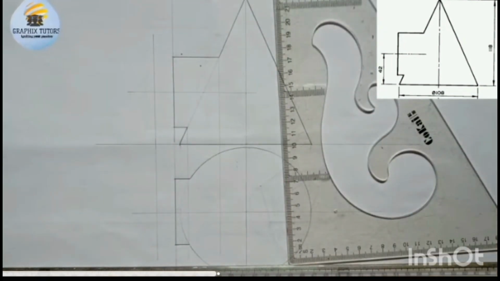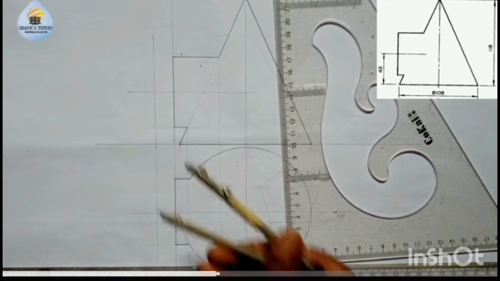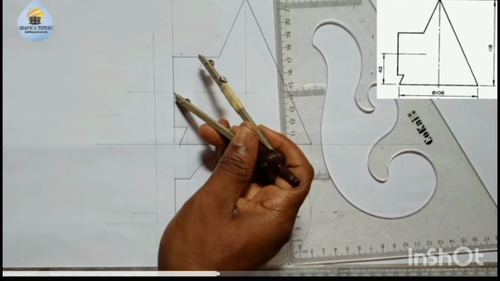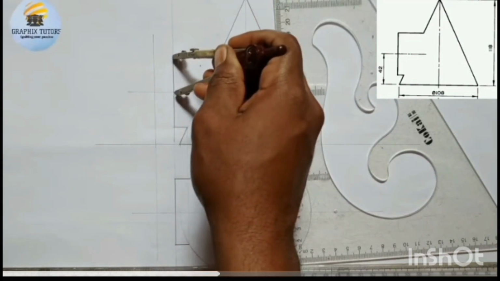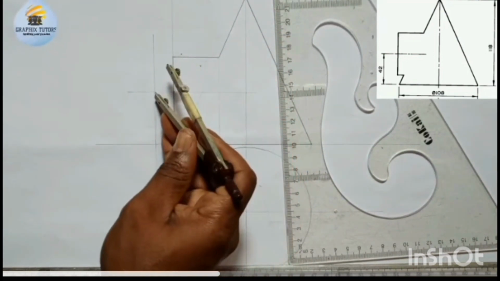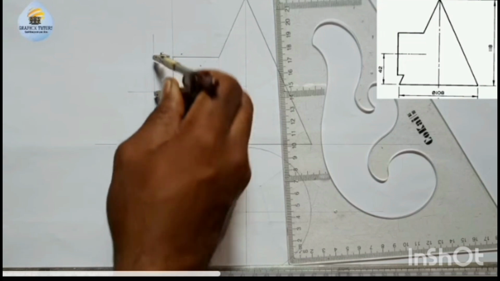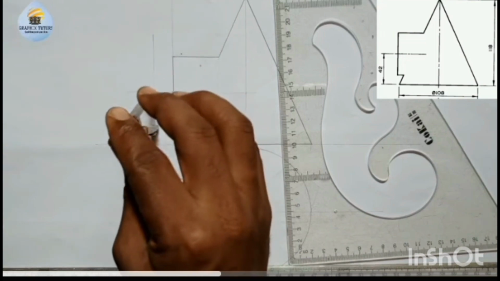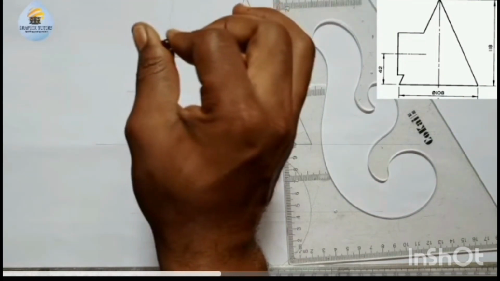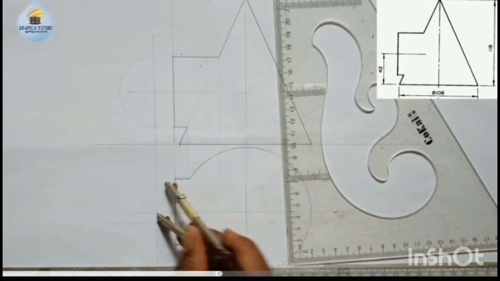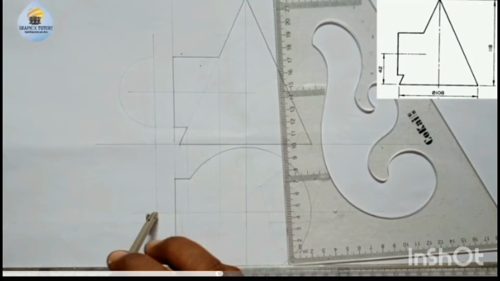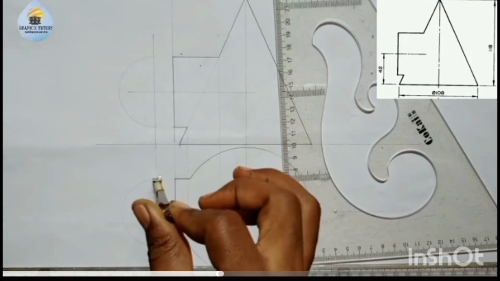Then I'll place my compass at the center with the radius of here to here. I'll place my compass at this point. Then I'll draw a semicircle. I'll come here also, place my compass at this point, and I'll draw a semicircle.